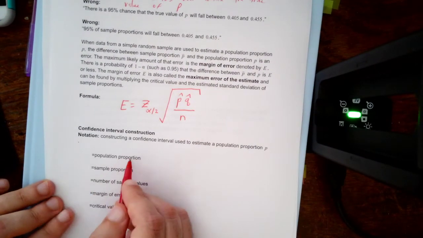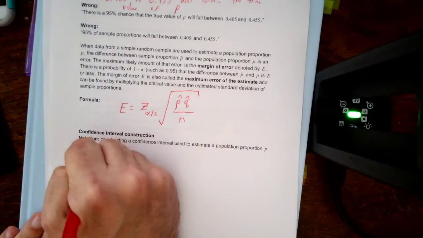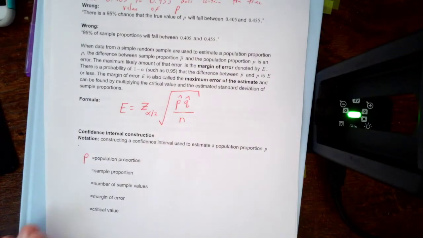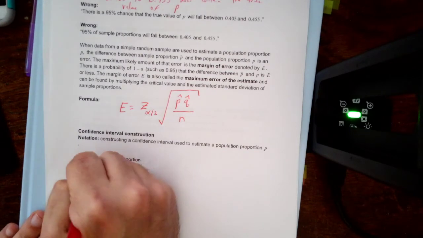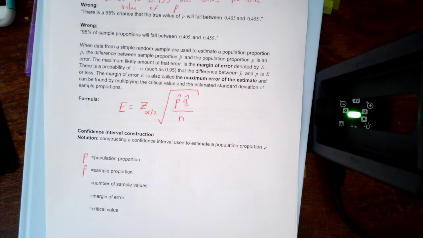The population proportion, that's the value of the population. How many people in your population, what percentage have the desired characteristic? In the earlier example, it was how many people have a Facebook. What percentage, right? That symbol is plain old P. That's the population proportion. The sample proportion is P hat. That's the percentage or the proportion of people within your sample that have the desired characteristic.